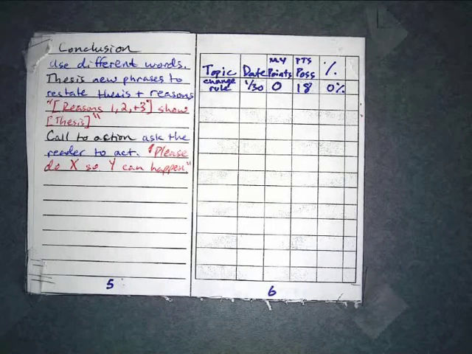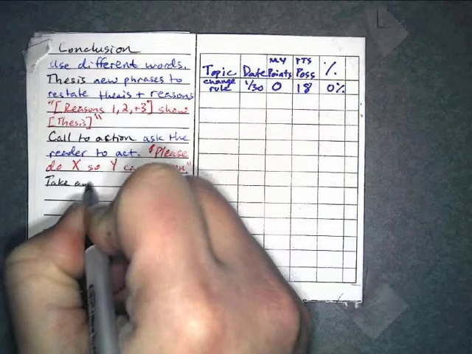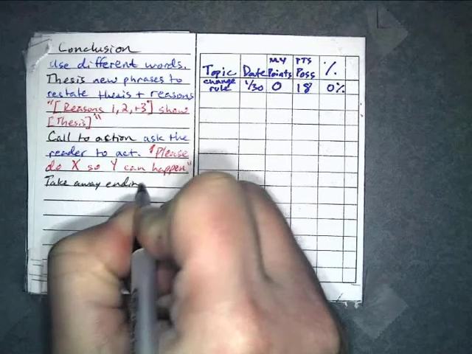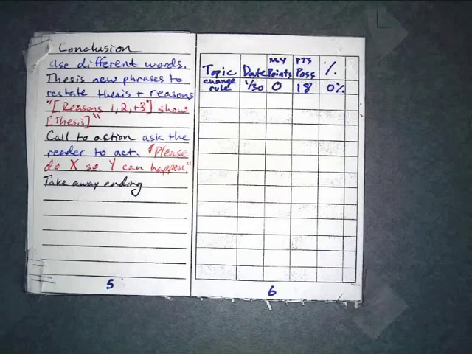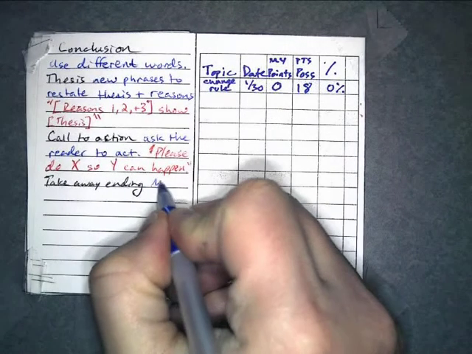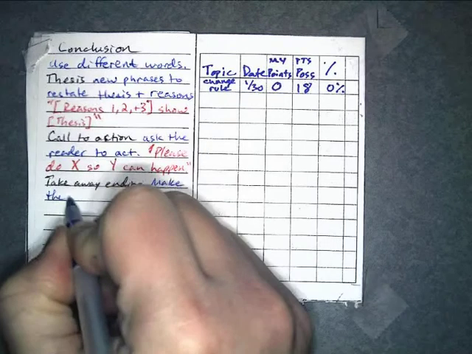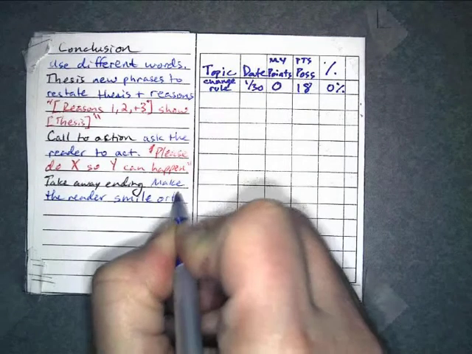Okay, next step is in black, and we're going to call this the takeaway ending. Your goal with this takeaway ending is to make the reader smile or think. This is in blue. Make the reader smile or think.